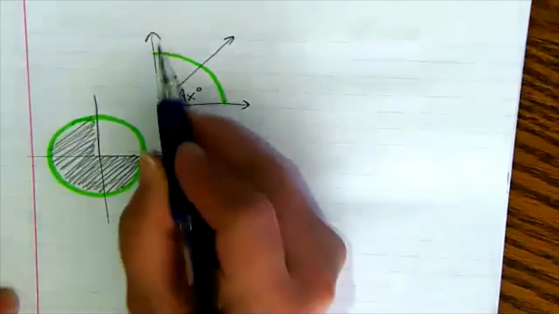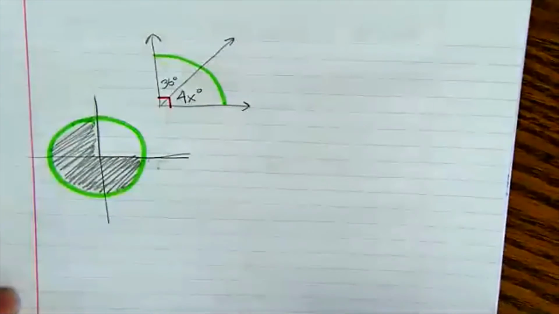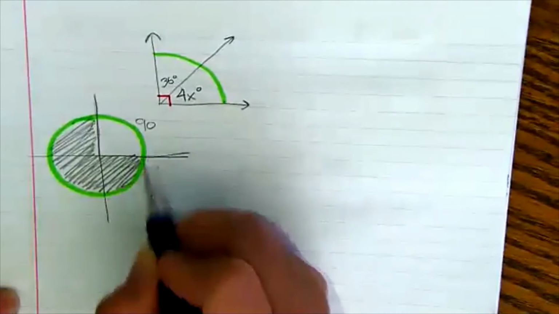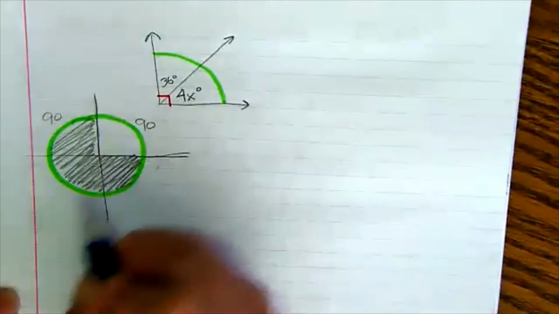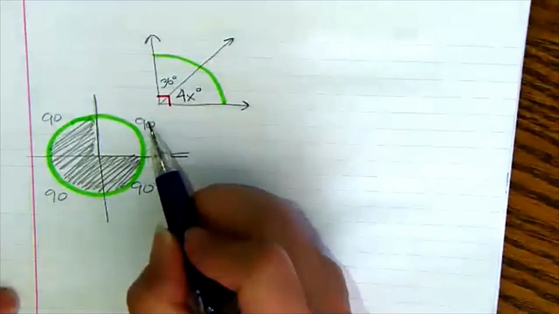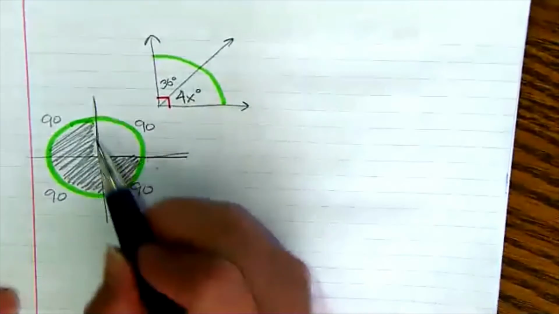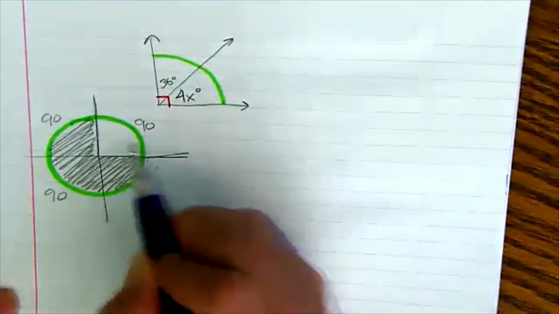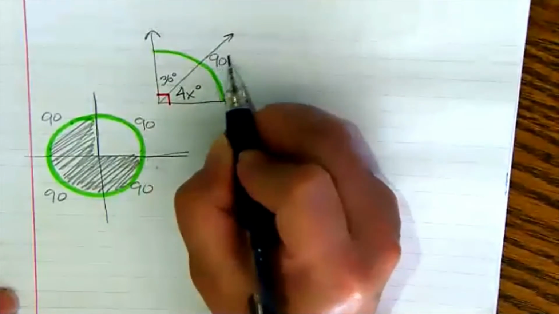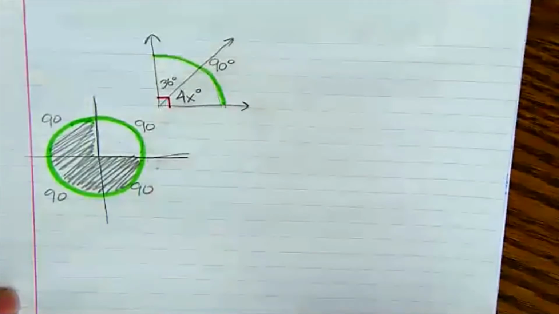Do you see how this matches this? Well, this is 1/4 of a circle. A circle is 360 degrees. So 1/4 of a circle is 90 degrees. So that means this whole thing here is 90 degrees.